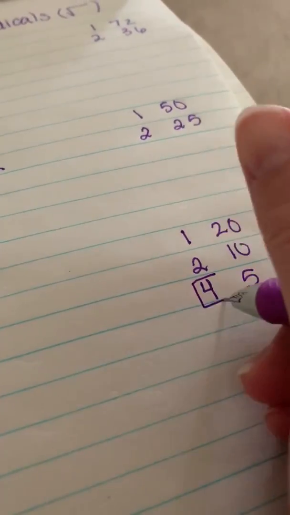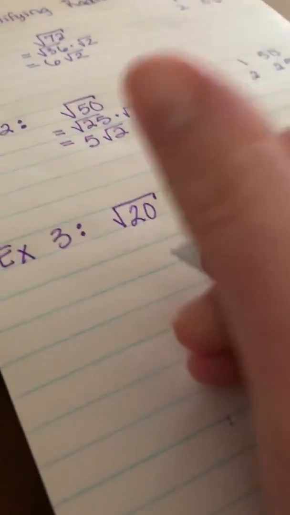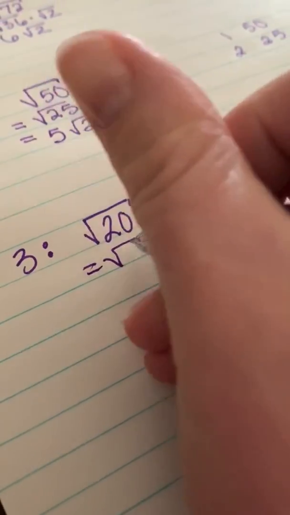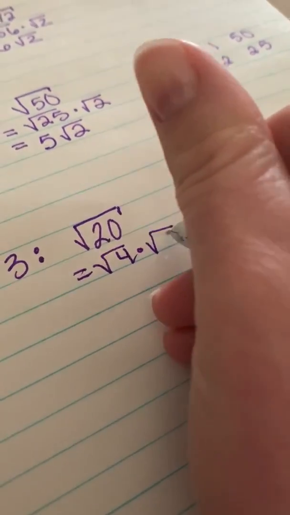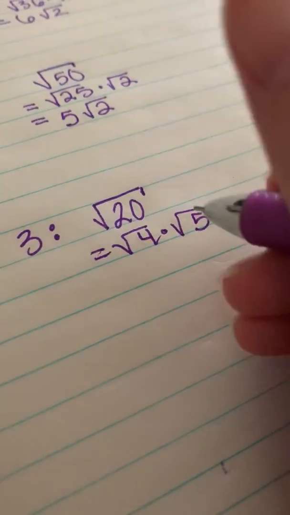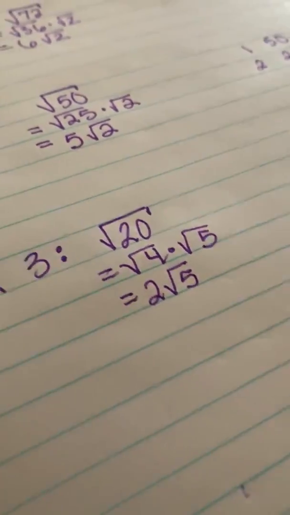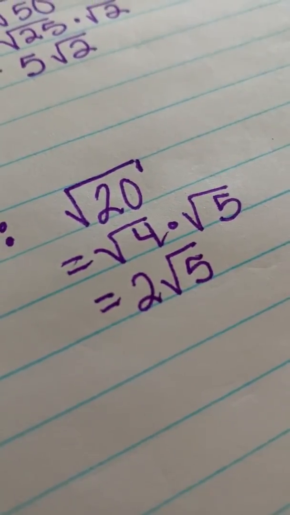Oh, 4 is a perfect square. So we're going to rewrite the square root of 20 as the square root of 4 times the square root of 5. 5 is a prime number. I'm not going to be able to break that down anymore. The square root of 4 is 2. So this would simplify to 2 times the square root of 5.